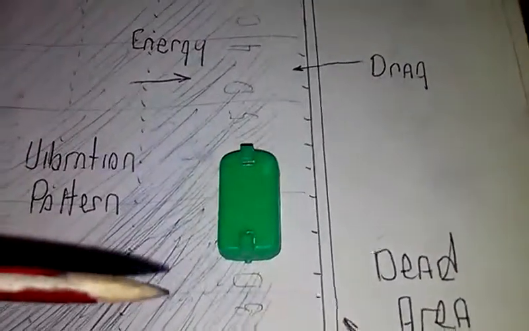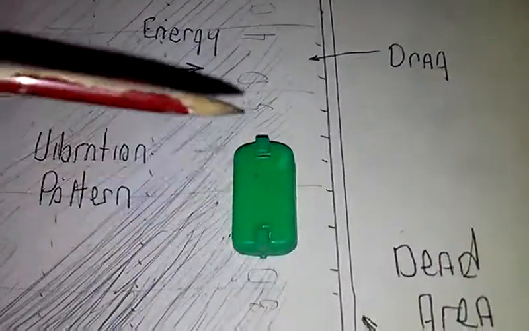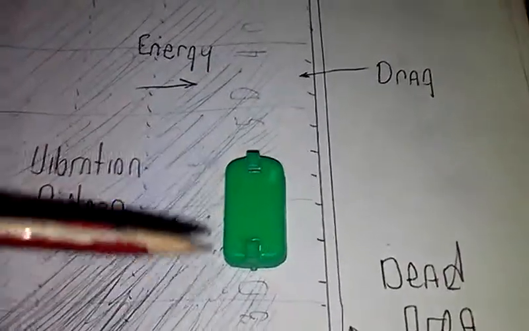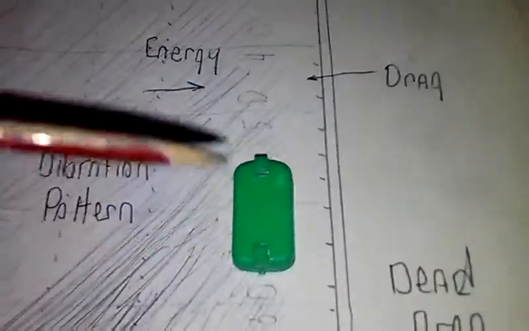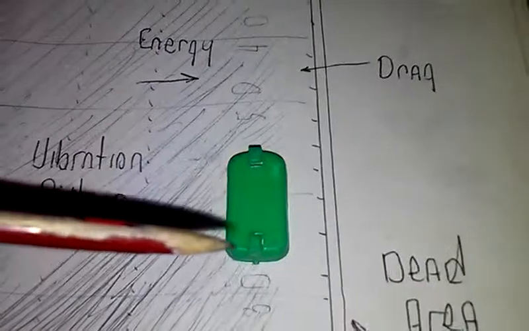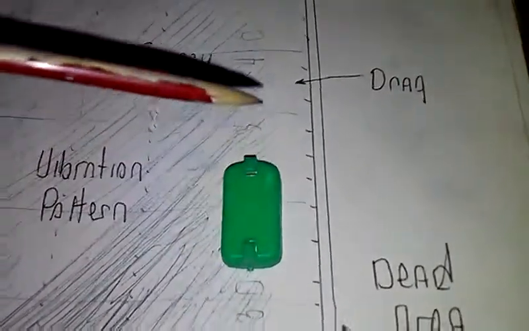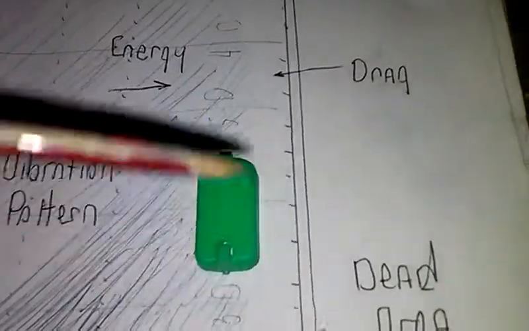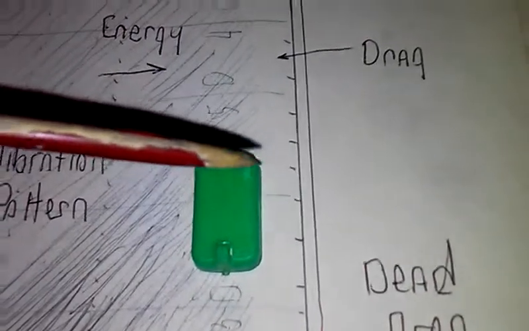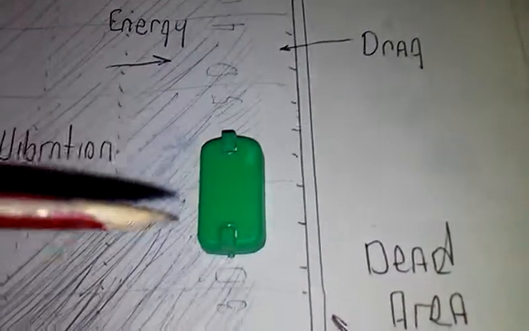But the base is being supplied with energy from the left side of the board, from the energy area, to propel the base forward, but with a coefficient amount of drag on the right side.